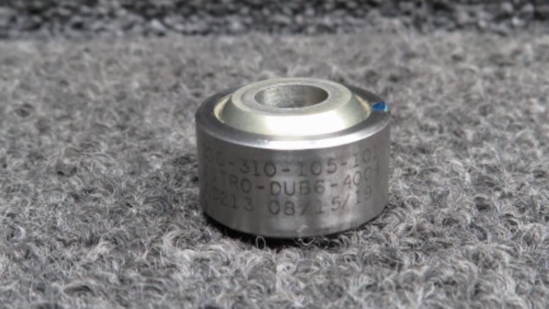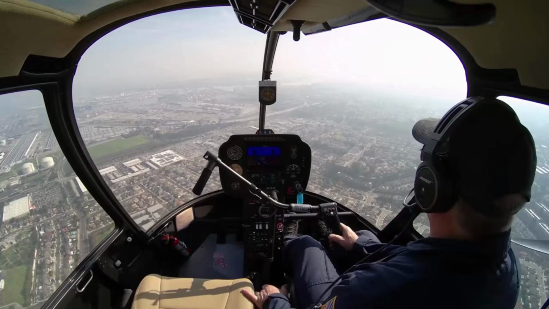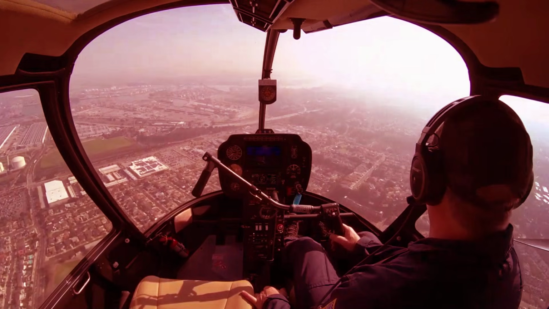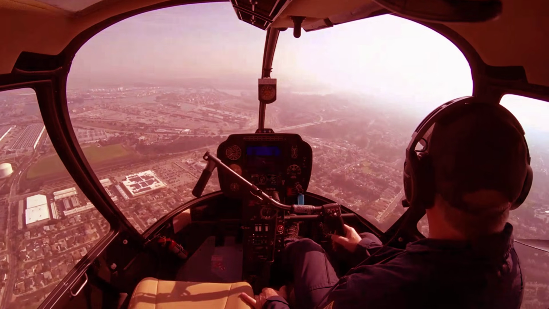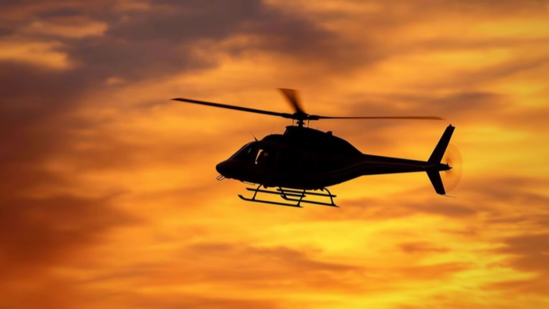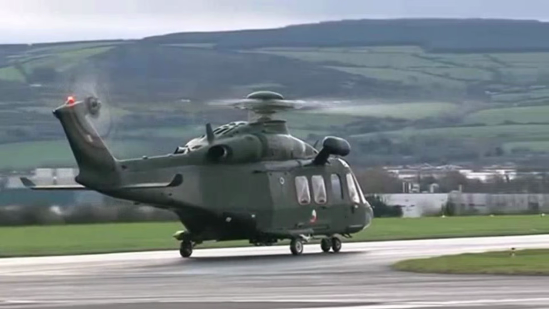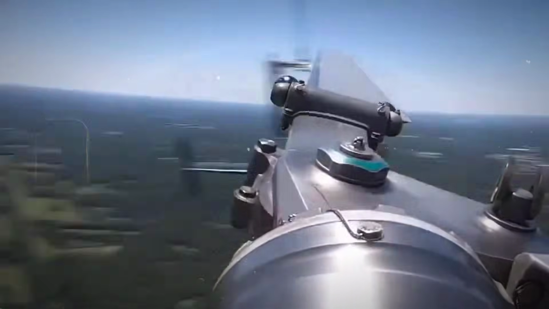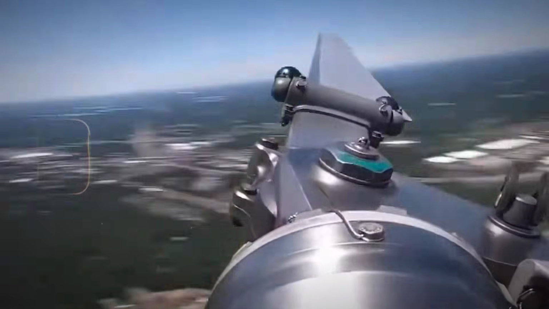Even a worn bearing or 1/10 of a millimeter of extra play can turn precision into risk. Pilots say the stick is always alive, demanding constant attention. Hovering, the machine is balanced on a knife edge. Each moment is a controlled emergency, every blade a direct translation of human intent.